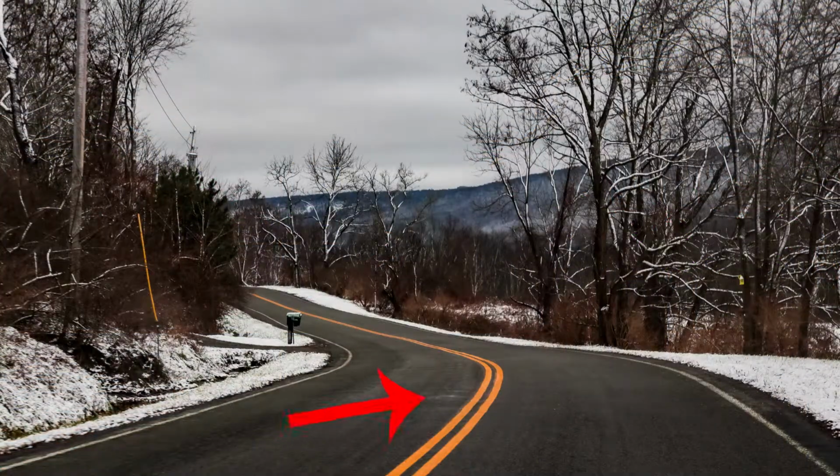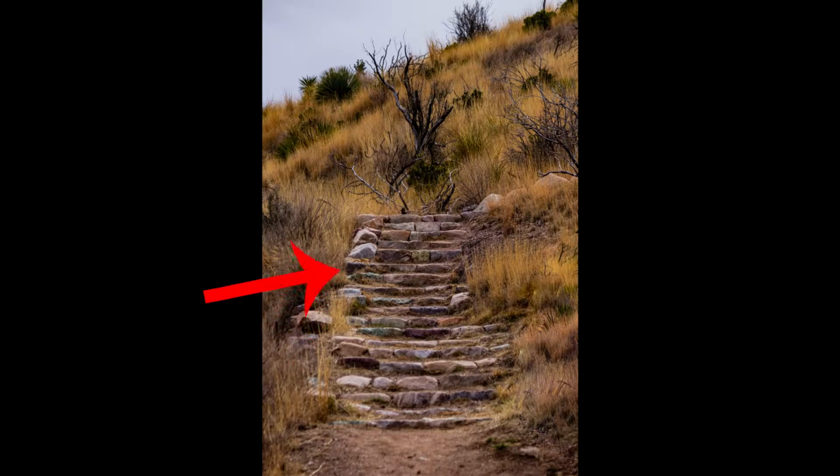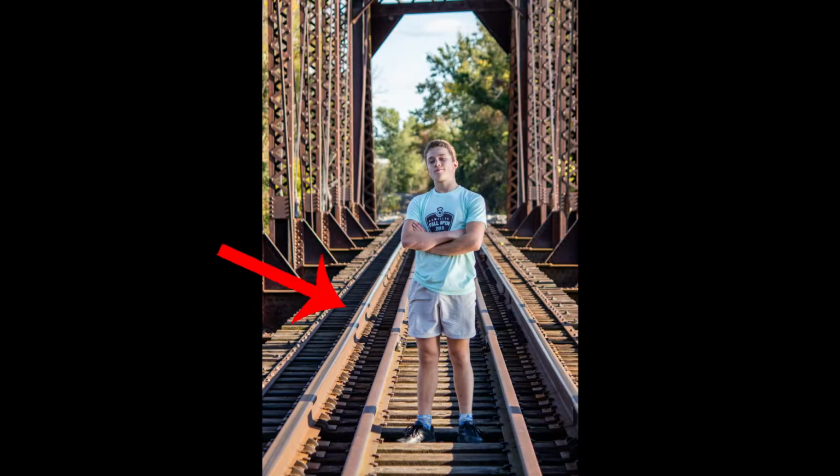Here are some more examples of leading lines, and you can see the different lines illustrated throughout the photos, and you can see how they lead your eye through the photo.